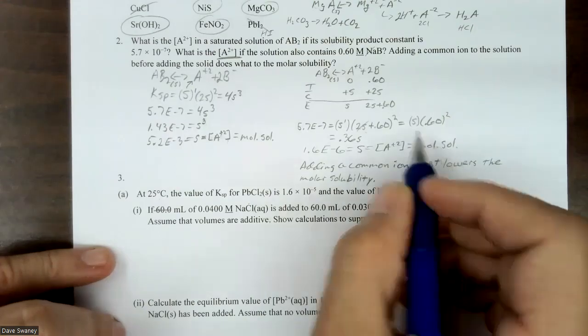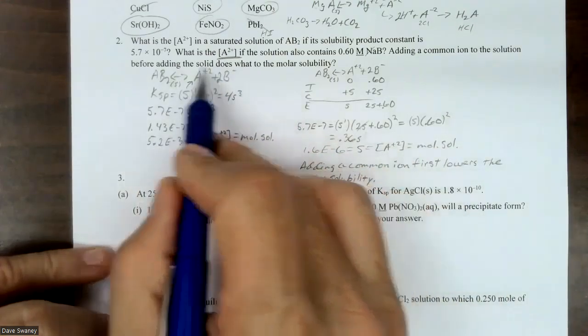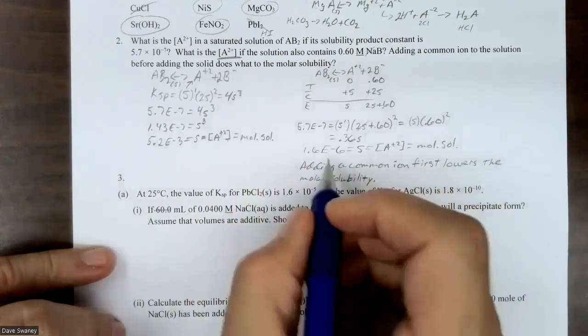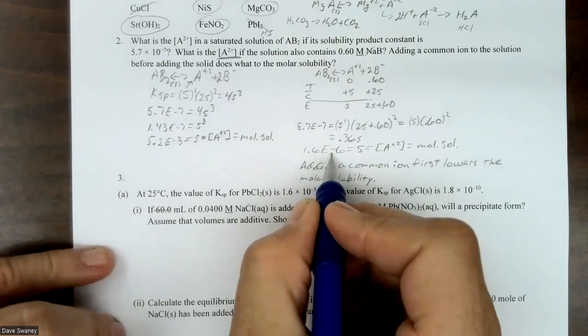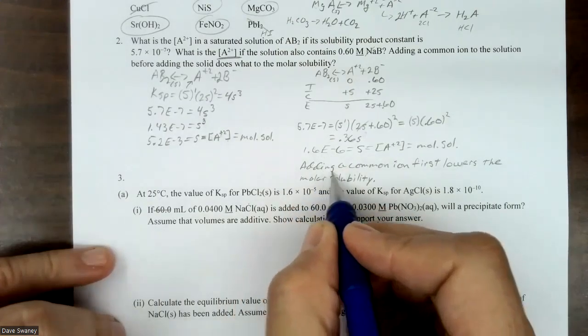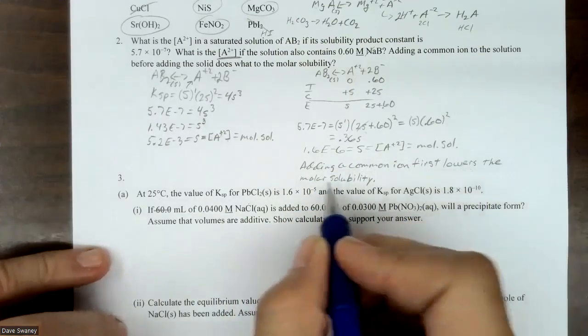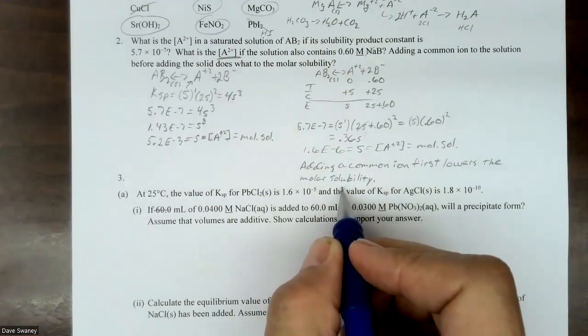So does the molar solubility get affected by adding the solid? It does. This number is a good bit smaller than that. In fact, it's over 1,000 times smaller. So yeah, adding a common ion first lowers the molar solubility.